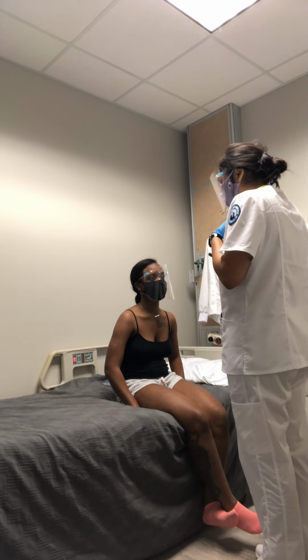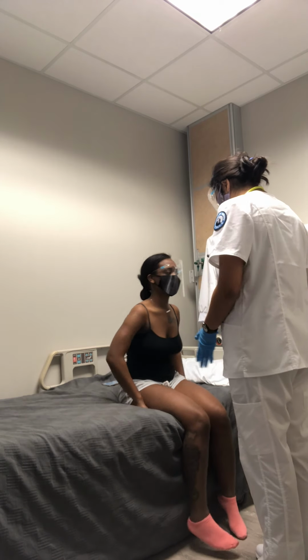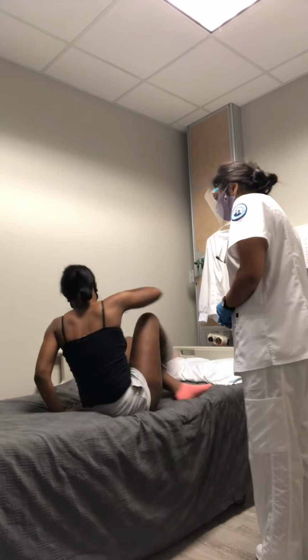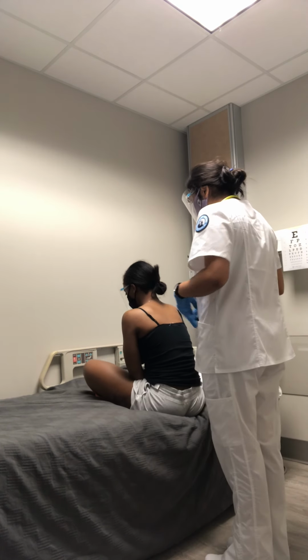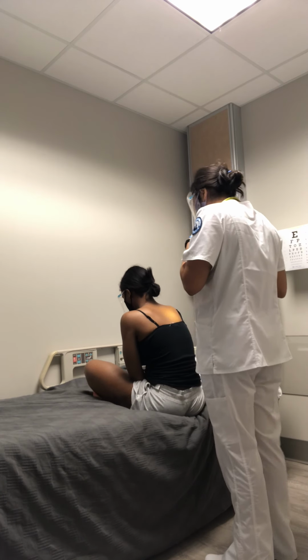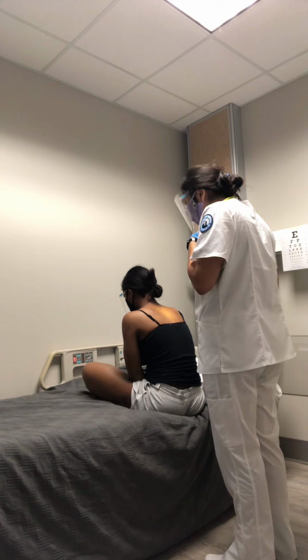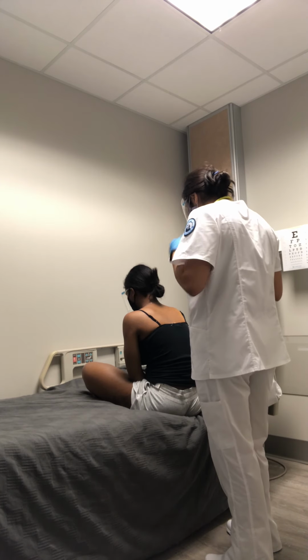So now we're going to move on to posterior thorax. If you don't mind, you're going to have to turn a little bit for me, please. Thank you. So first I'm going to assess the skin for any skin characteristics. No noticeable lesions and no noticeable bruising.